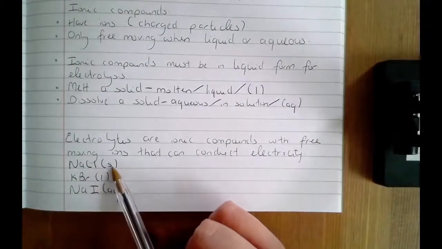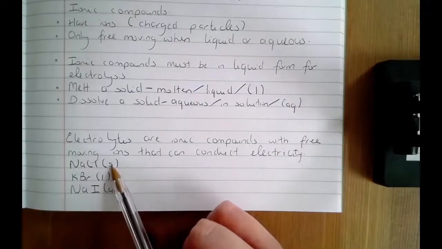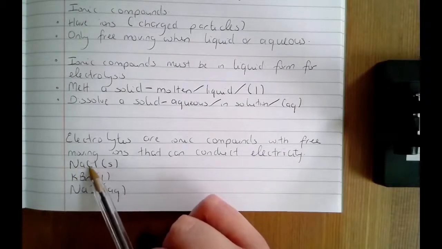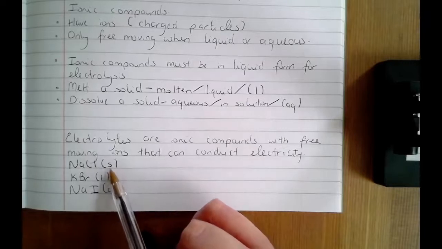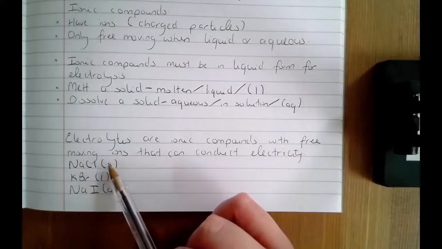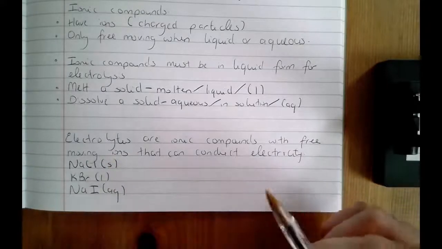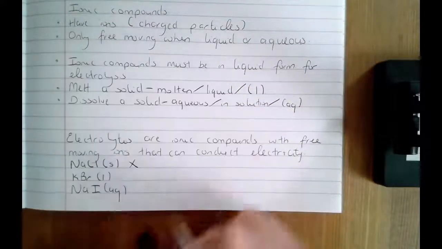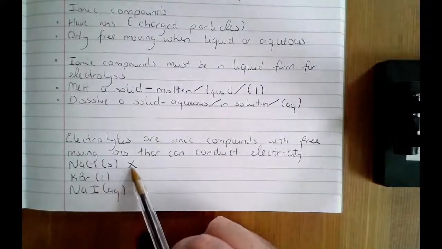The first one is a solid, so S stands for solid. If it is an ionic compound in solid form, it is not going to conduct electricity because it does not have free moving ions in the solid. Those particles can only vibrate in a solid. Therefore, NaCl solid is not an electrolyte.